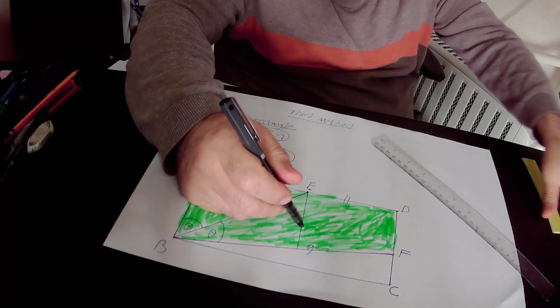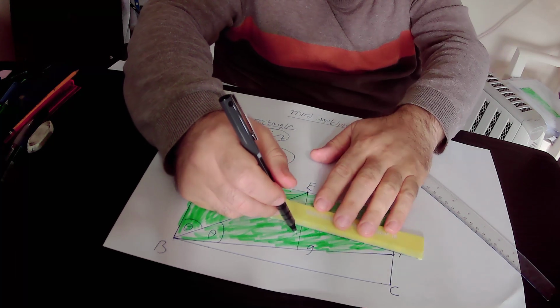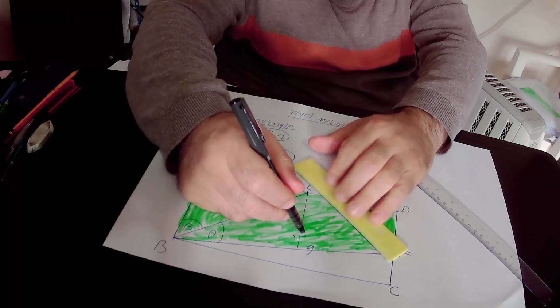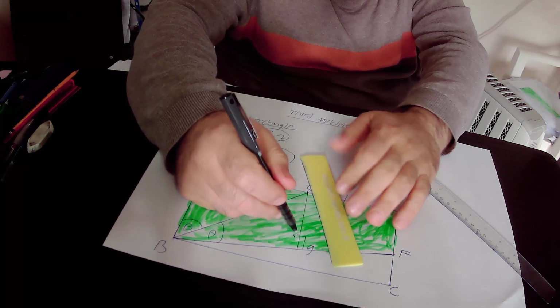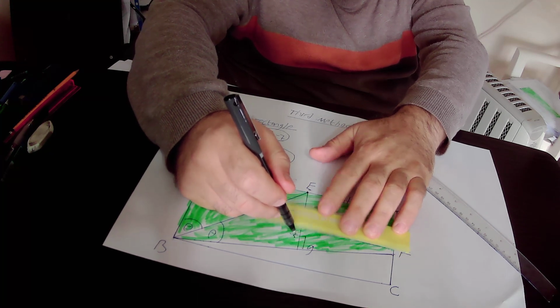So this angle is equal to 90 degrees, and this angle also equals 90 degrees.